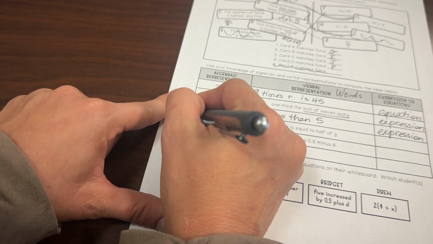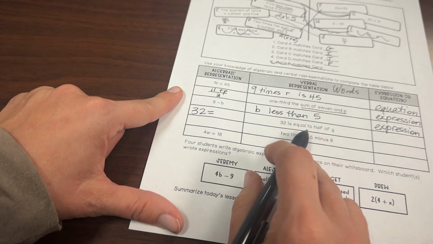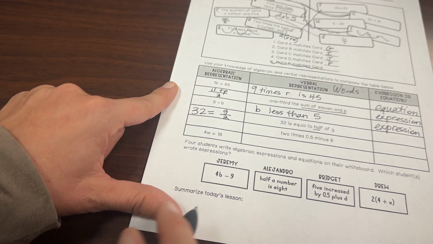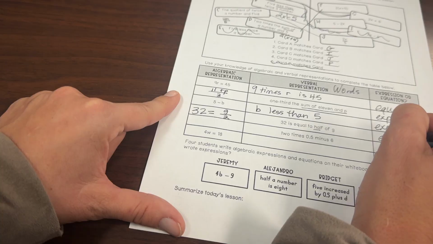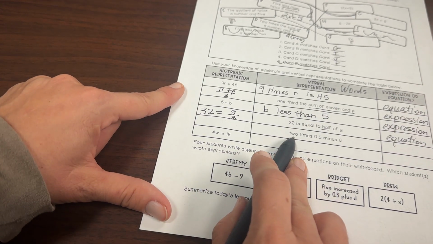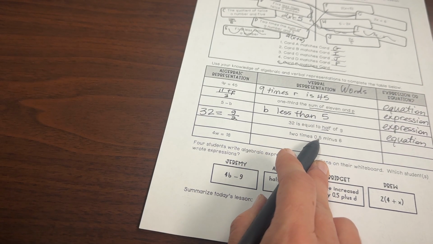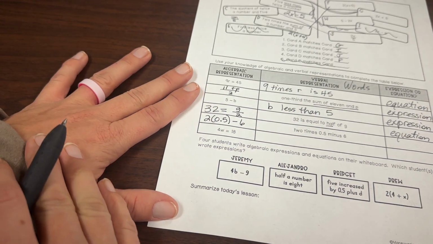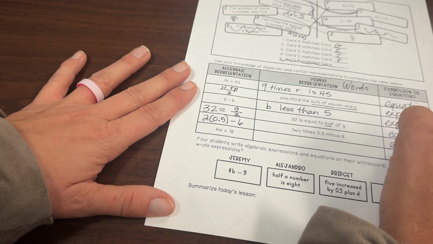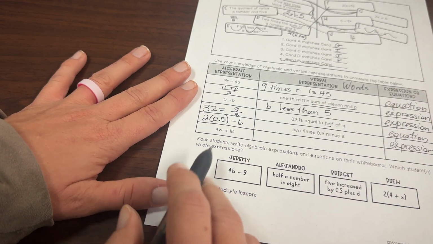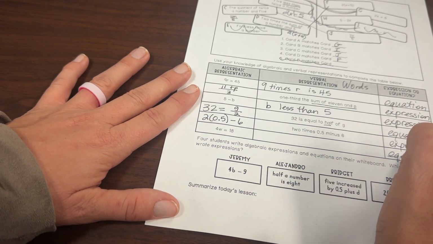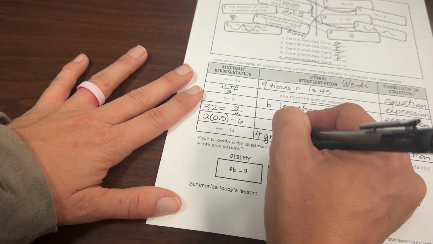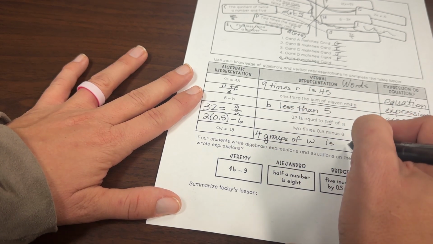32 is, so 32 is means equal to half of g. So if I want to find half of something, I'm going to divide it by 2. So since that has an equal sign, that is an equation. We've got 2 times a half minus 6. So I don't see an equal sign, so that's going to be an expression. And here I see an equal sign, so this is going to be an equation, and I could say 4 groups of W is 18.